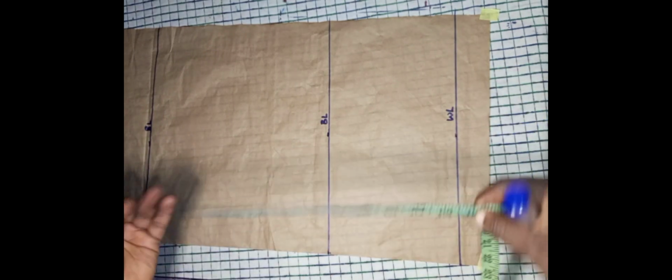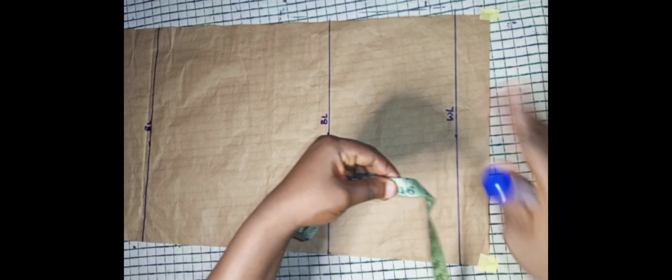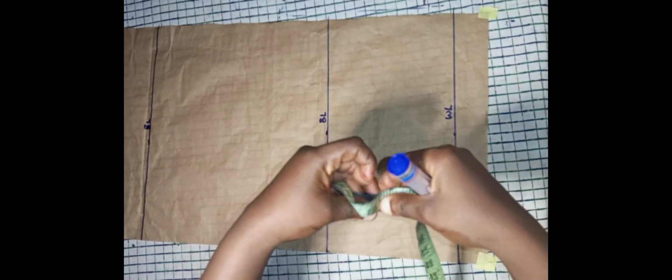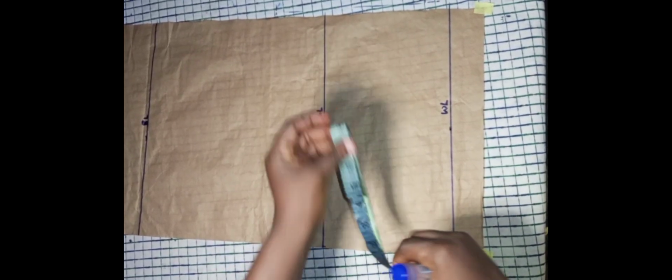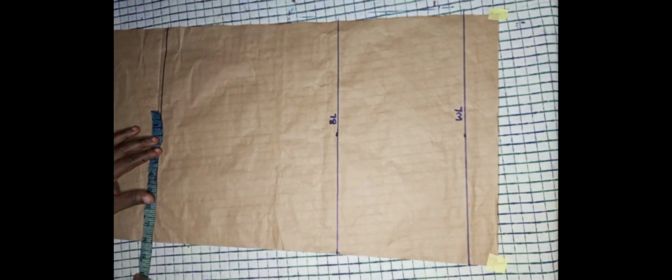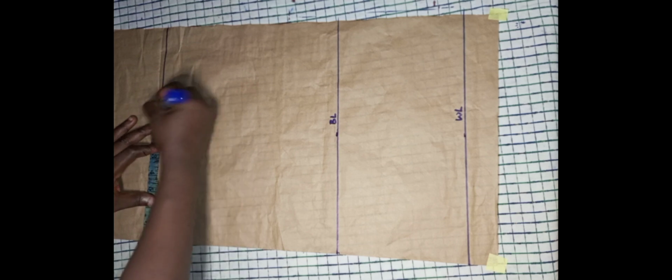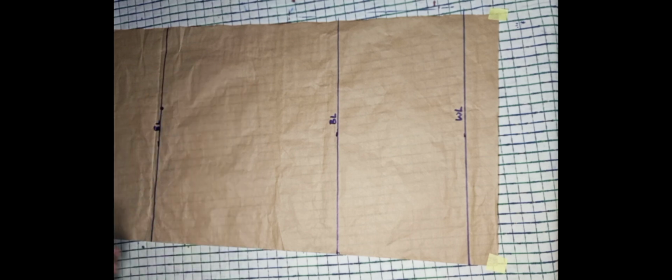Now my shoulder measurement is 16. I'm going to be dividing it by 2. So divide the shoulder measurement by 2. Whatever you have there, that is what you place on your shoulder line. Mine, I have 8 inches. So I'm going to place it on my shoulder line and mark it out.